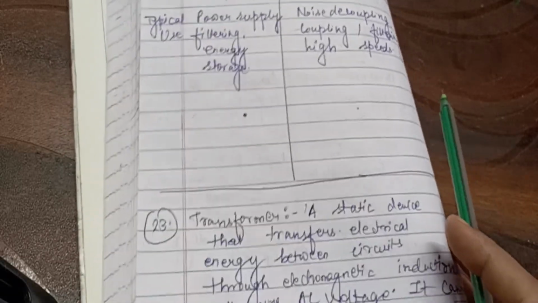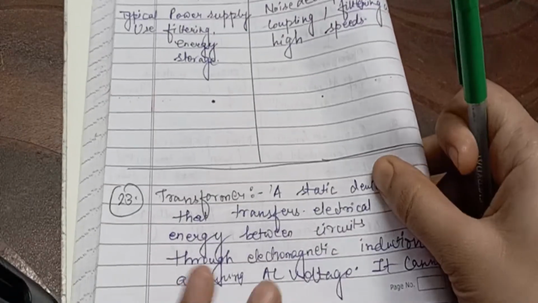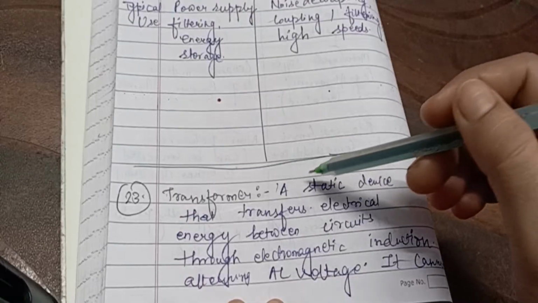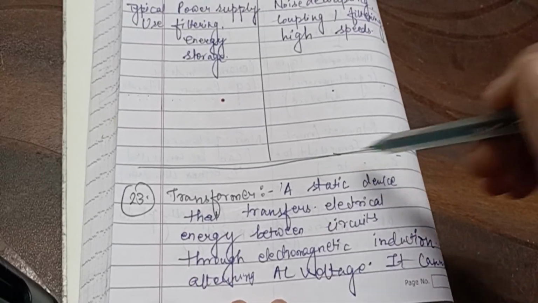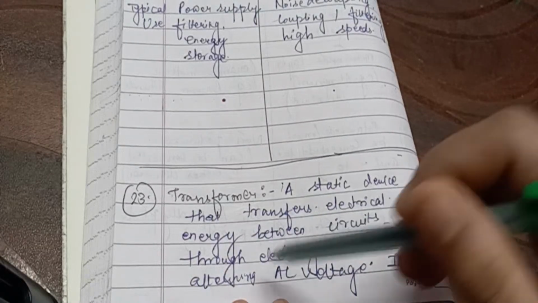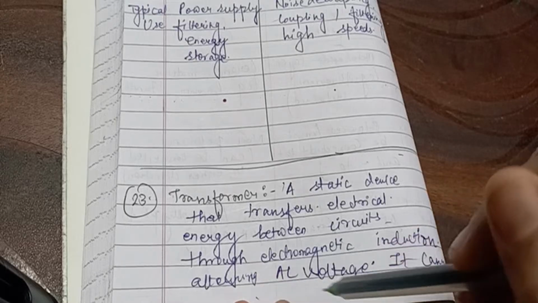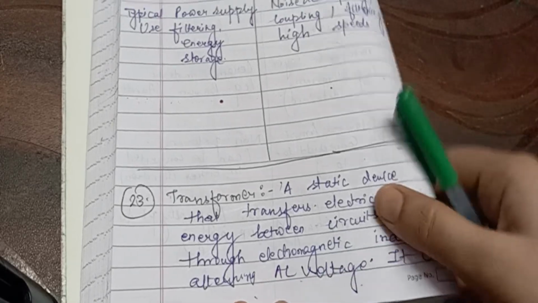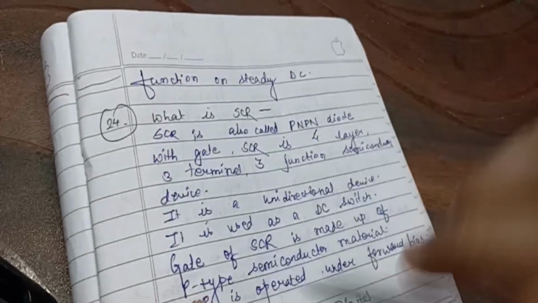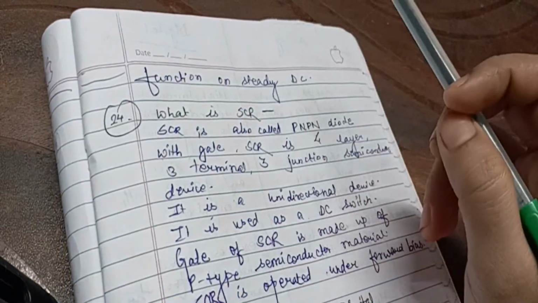The next question that can be asked in any exam is, what is a transformer? A transformer is a static device that transfers electrical energy between circuits through electromagnetic induction, by altering AC voltage. It cannot function with steady DC.